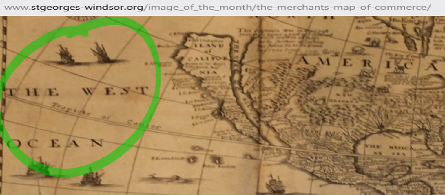And this particular depiction just indicates that the ocean is known as the West Ocean. However, it was the West Indian Ocean. But this is what we have here. And also at the bottom is the Pacific Ocean, and that would be below the North American area, moving into the South American area.